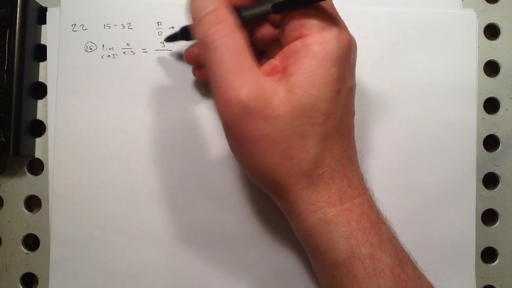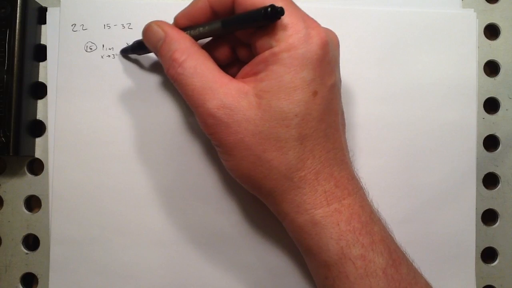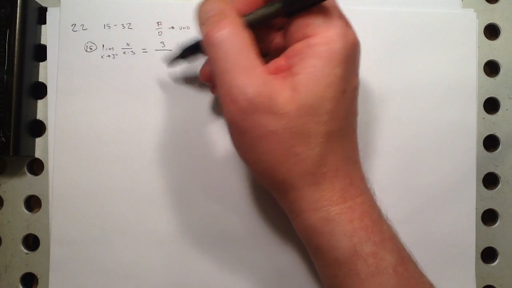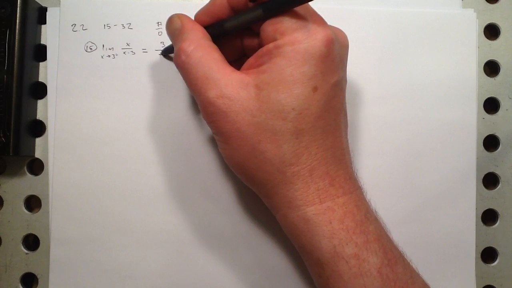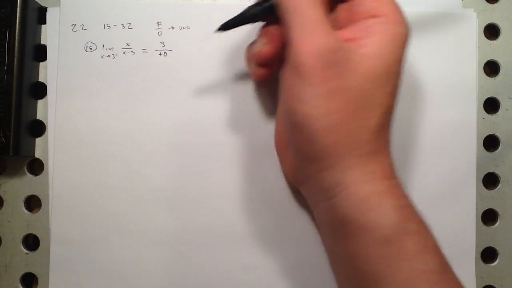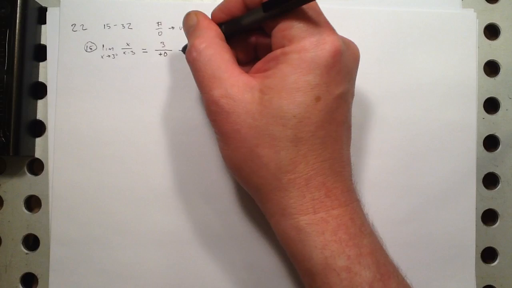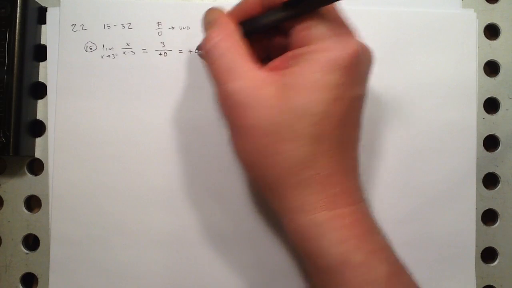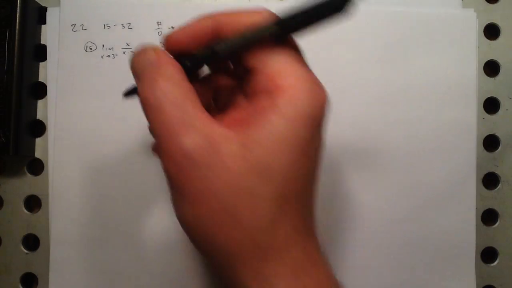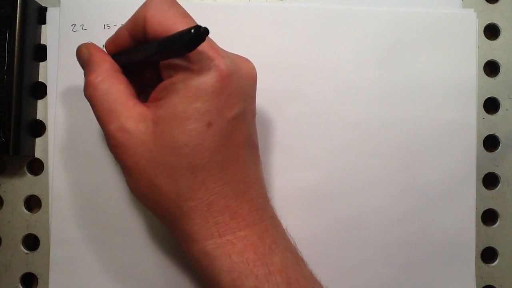It's 3 minus 3. But since it's something that's a little bit bigger than 3 minus 3, I'm going to say that it's a positive version of 0. In other words, it's something that's very small but positive. And that means that this is going to be approaching positive infinity. So that's the idea. That's how you figure that out without a calculator.